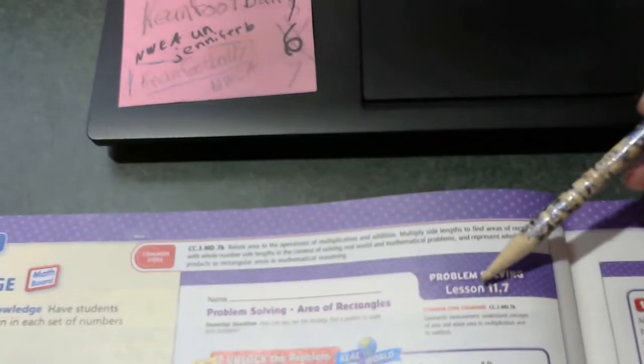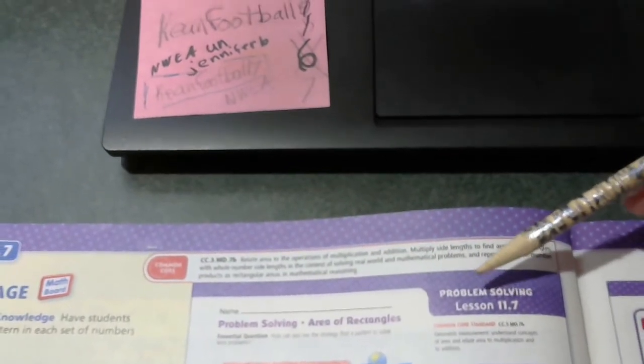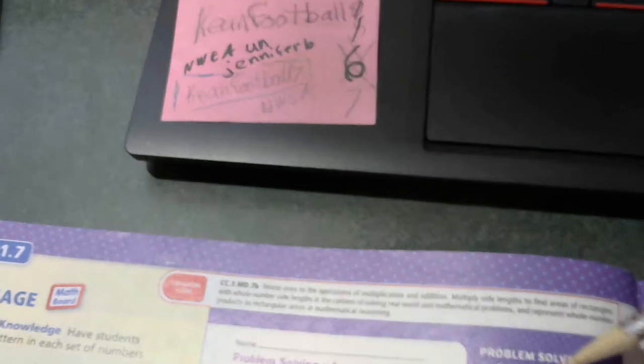Go back and correct your errors if you had any. I want to go over chapter 11, lesson 7. And my essential question is, how can you use the strategy find a pattern to solve an area problem?